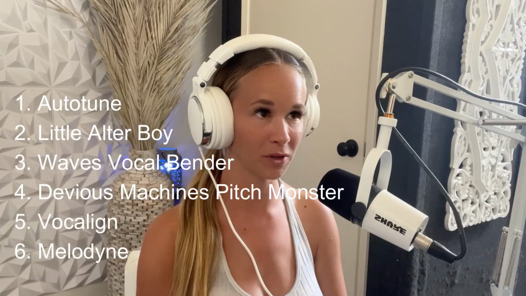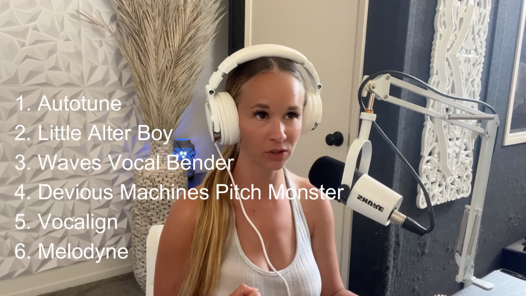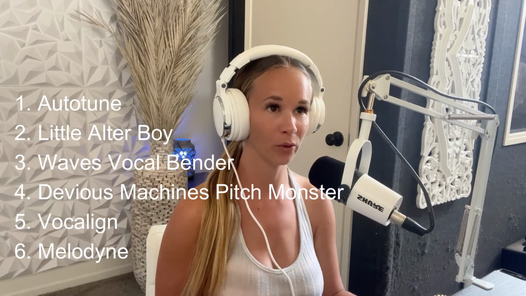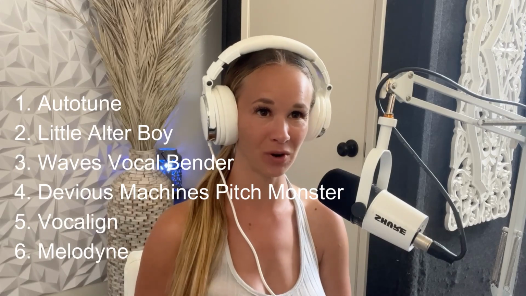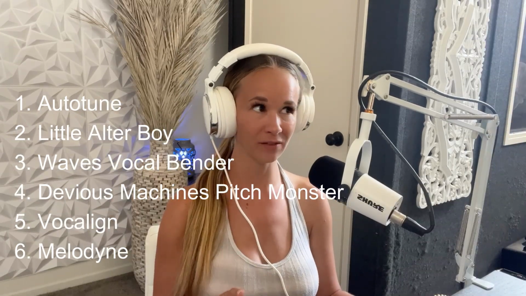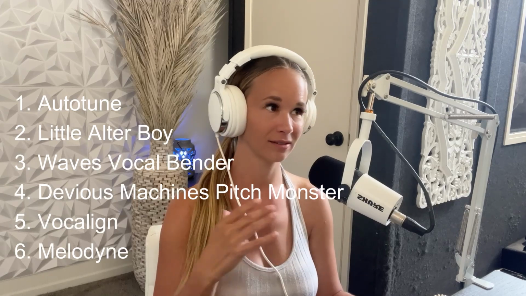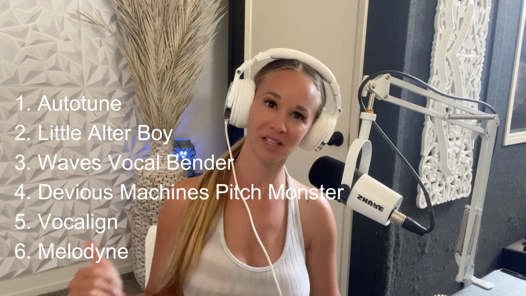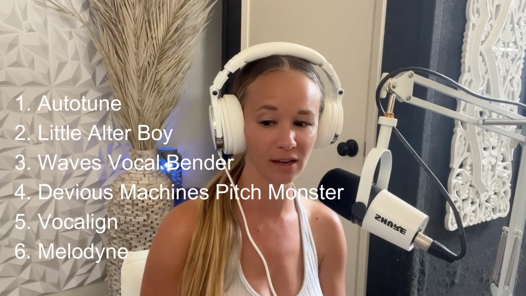And those 6 plugins we're testing today, first we're actually going to use Autotune's formant shifting settings. Little Alter Boy, quite a staple in formant shifting and pitch shifting. We're going to use Waves' Vocal Bender, Devious Machines' Pitch Monster, and I'm also going to show you what's kind of unexpected, which is Vocalign's formant shifting feature that I barely even realized was there. And then I'm also going to play you what the formant shifting sounds like in Melodyne, and you get to decide which one's your favorite.